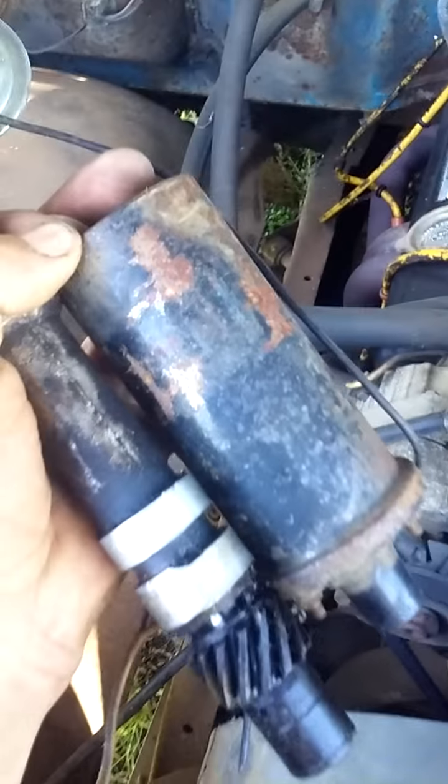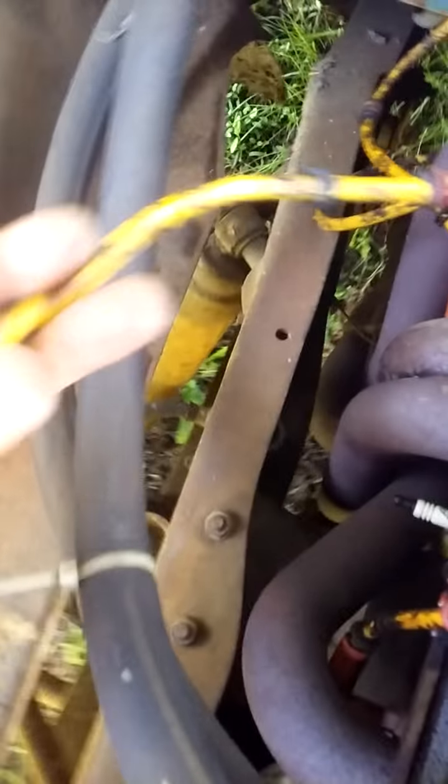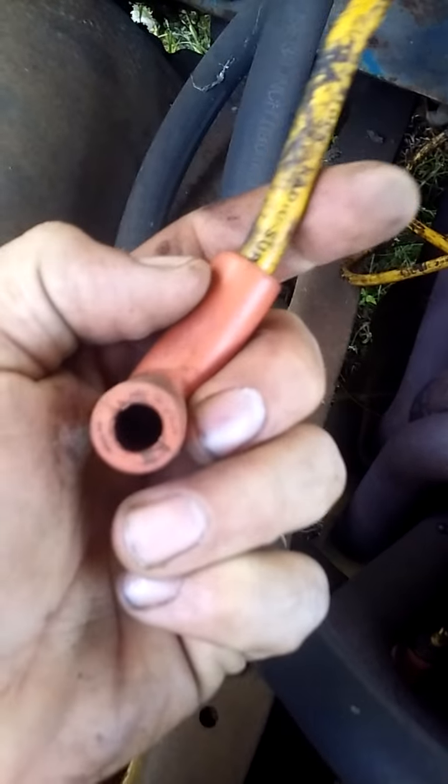I'm not really sure what it's called, but I know the difference is that this piece right here is actually built in that piece. It's the coil. And what that distributor does is it sends a signal through this cord right here to the spark plug, and the spark is what ignites the gasoline inside there.